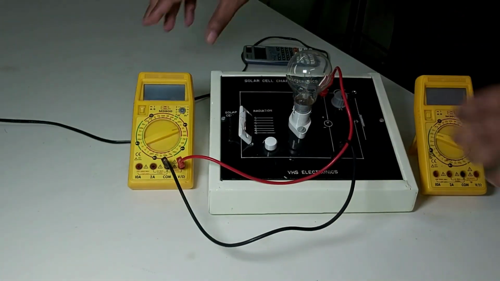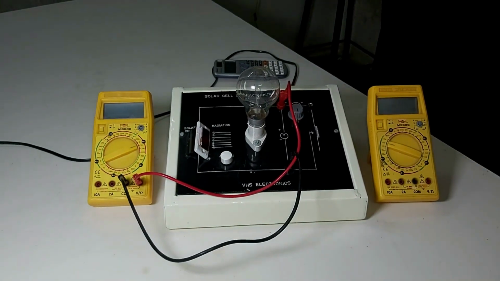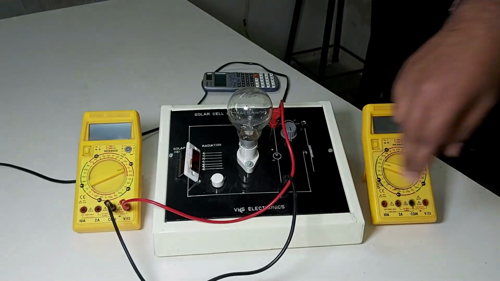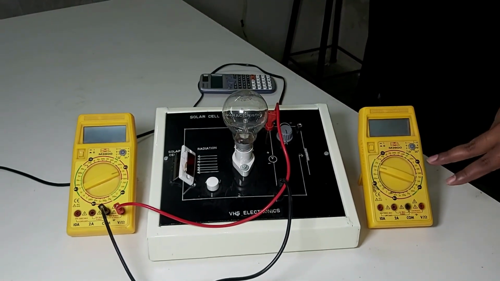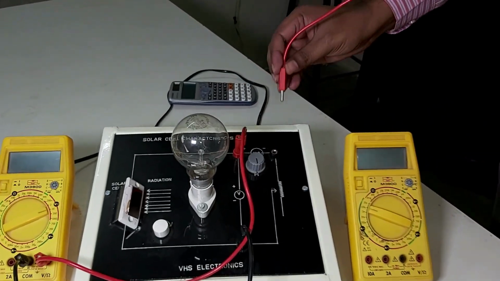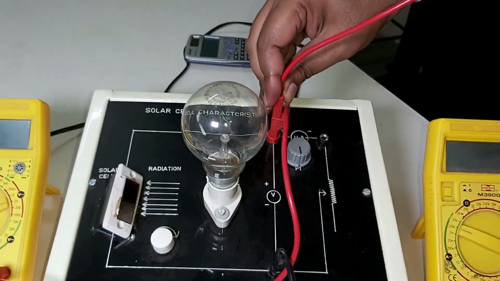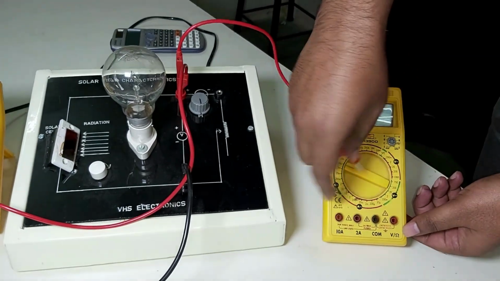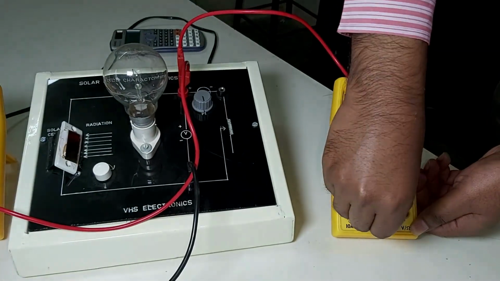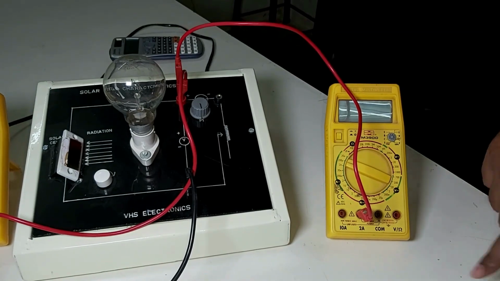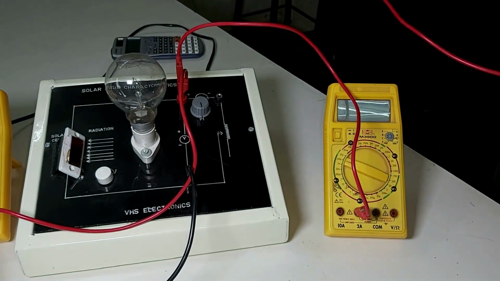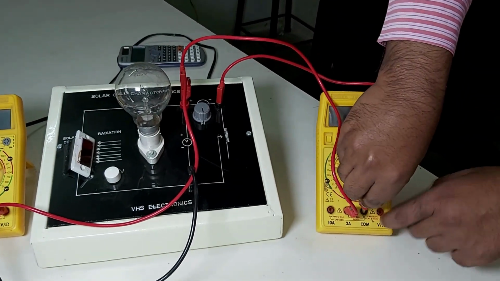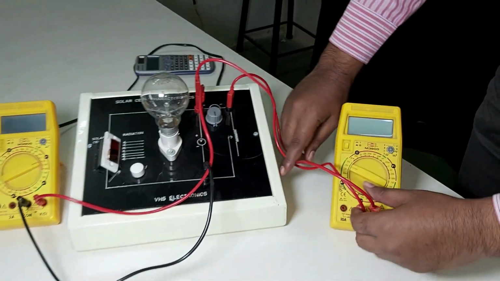Then we will connect the ammeter, very simple connection. The voltmeter we have connected parallel to the solar cell, and now the ammeter we have to connect in series in the circuit. So the positive of the solar cell we will connect to here, yes, it is the ammeter, and the negative of the solar cell will connect to the negative here. So in this way our connections are over.